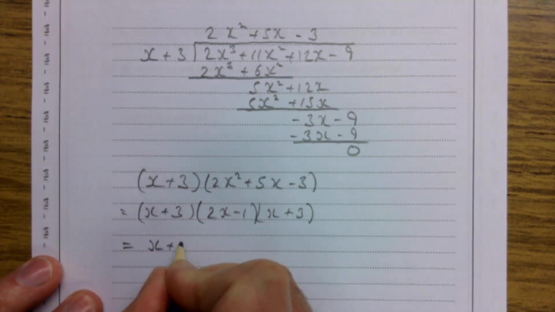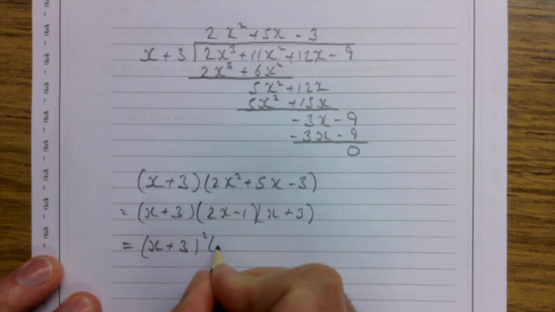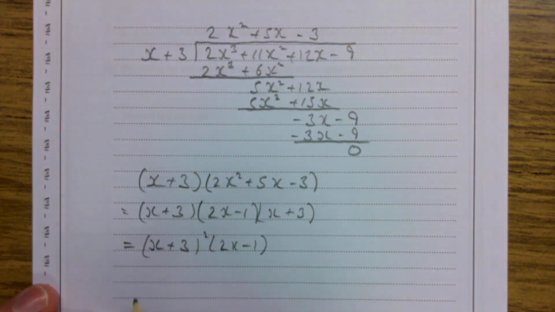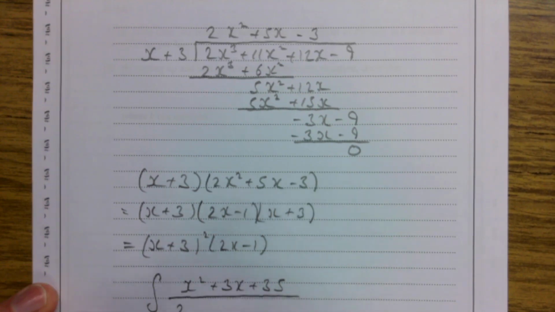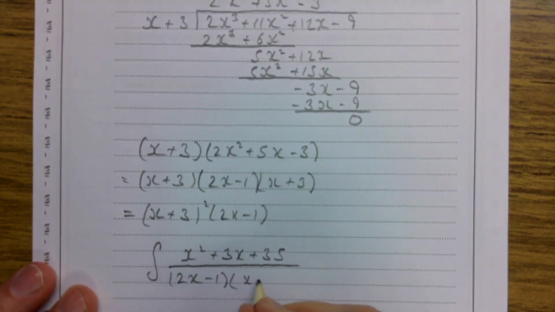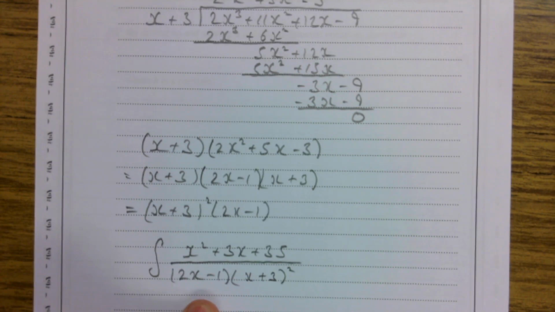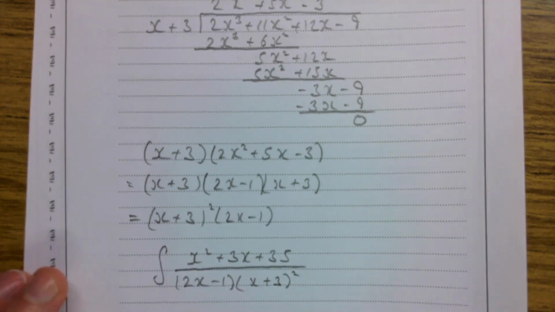So it's actually x plus 3 all squared times 2x minus 1. So that means our question can become the integral of x squared plus 3x plus 35 all over 2x minus 1 times x plus 3 all squared. And so it looks like we're about to jump into partial fractions here. So let's see where we go from there.